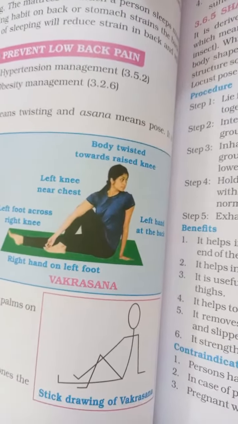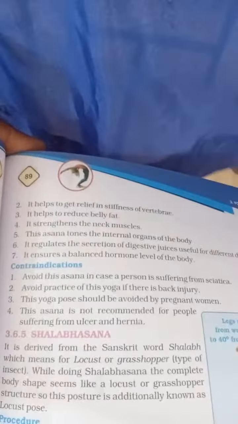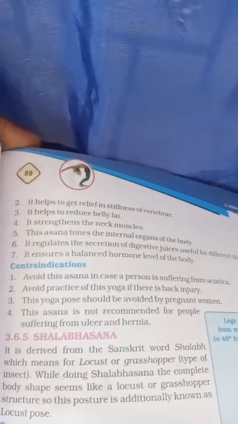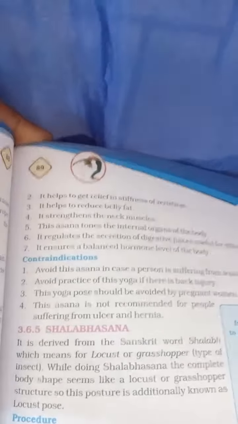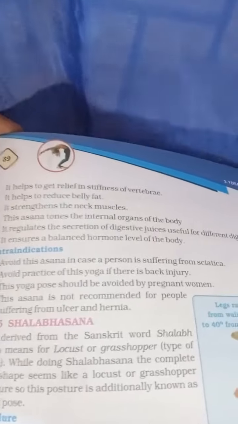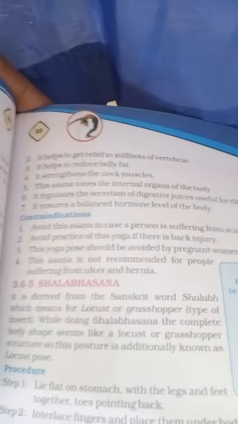It helps to increase the elasticity of the spine and tones the spinal nerves. It helps to get relief from stiffness of the vertebrae. It helps to reduce belly fat. It strengthens the neck muscles. This asana tones the internal organs of the body. It regulates the secretion of digestive juices, useful for different digestive disorders, and it ensures a balanced hormone level in the body.